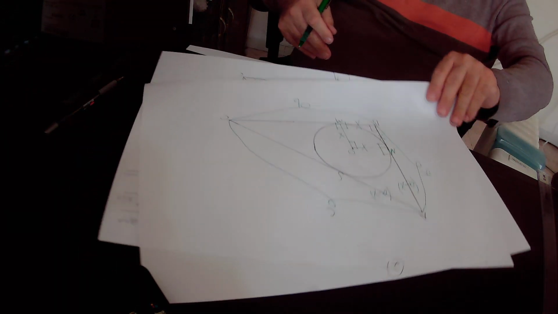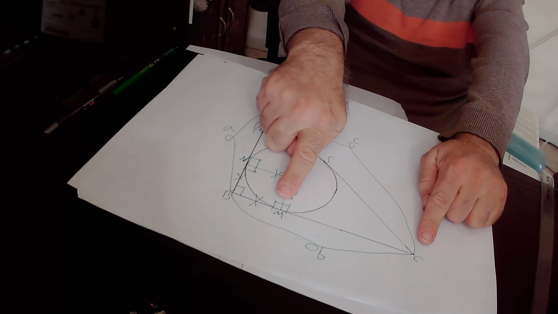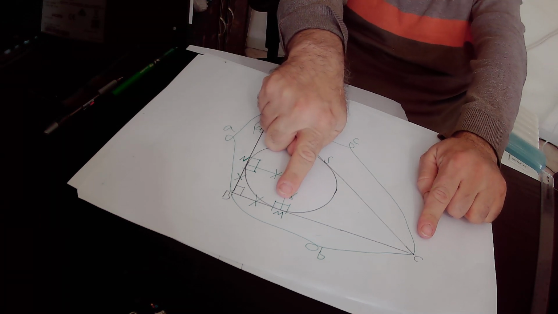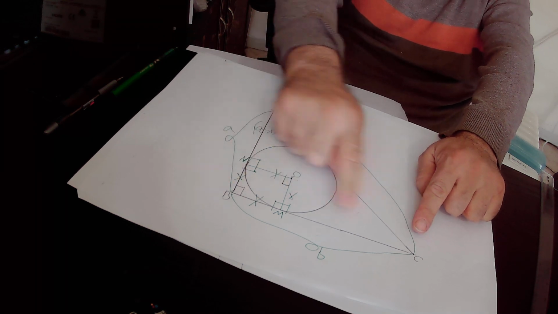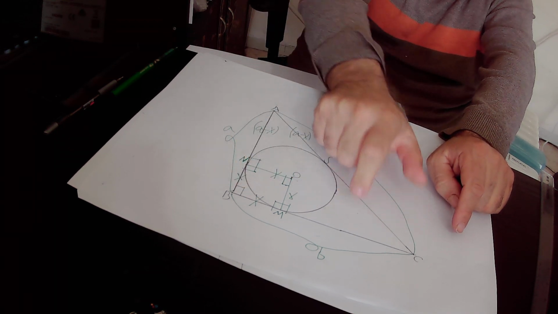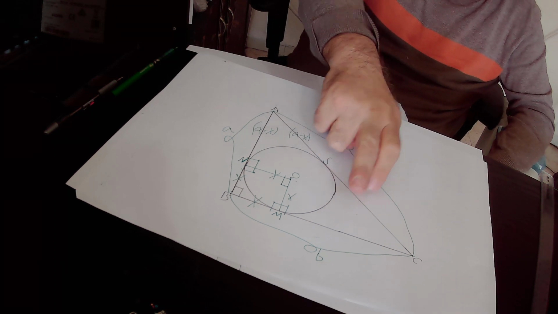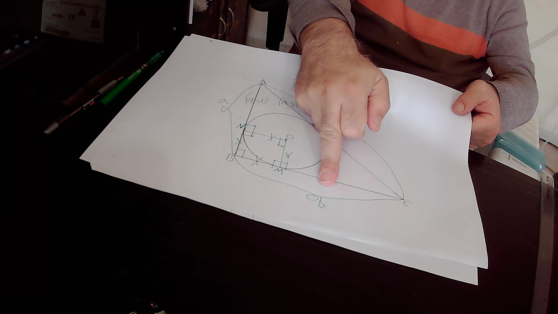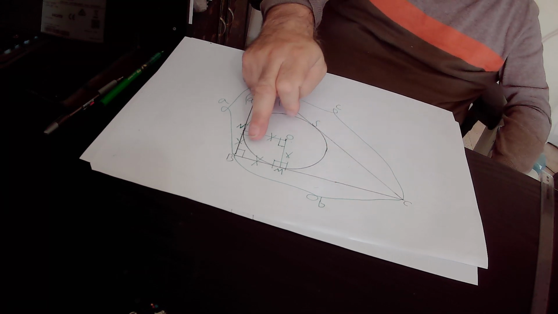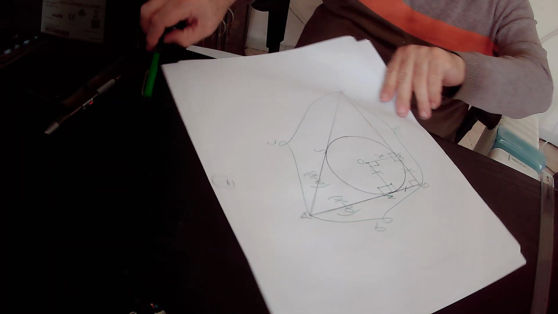What is the length of line segment MC? From the drawing, it is very easy to see that MC equals BC minus BM. Again, BC minus BM is MC. BC is b, according to our definition, minus BM, that is x. So in total, MC equals b minus x. Again, MC equals b minus x.